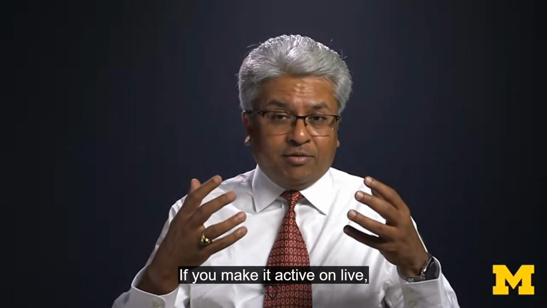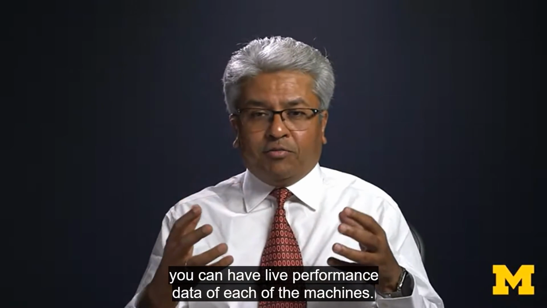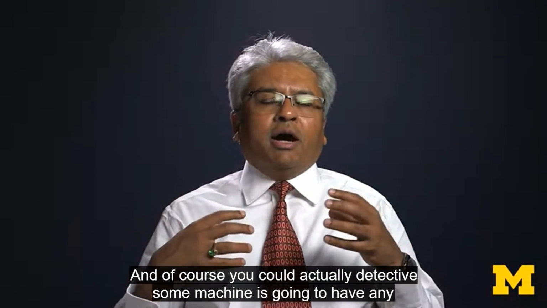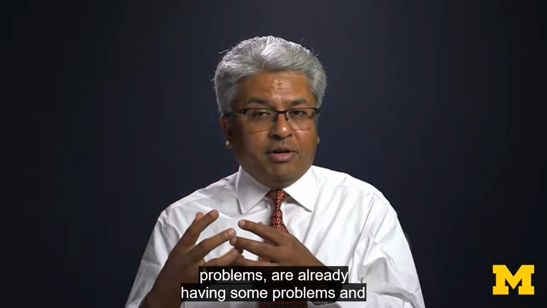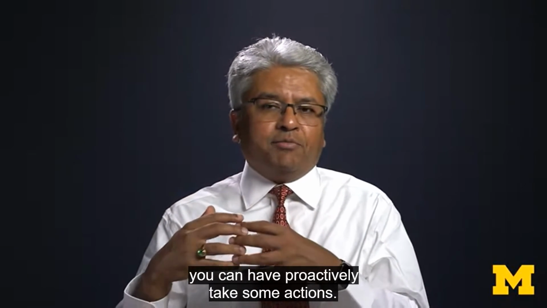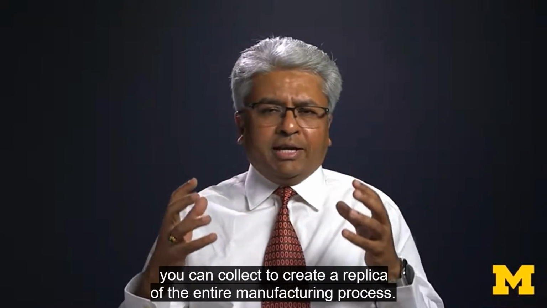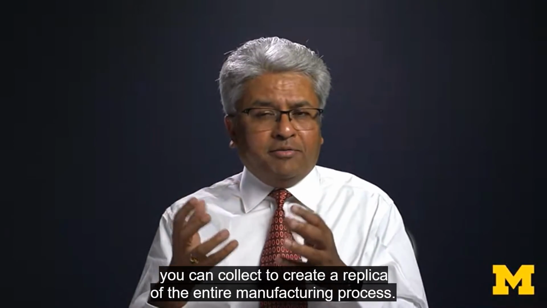And of course, once they have the asset on the ground, if you make the digital twin active and live, you can have live performance data of each of the machines. You can have full transparency of the operations. You could detect if some machine is going to have problems or already having problems, and you can proactively take action. These are some of the benefits, and some of the data that you could collect to create a replica of the entire manufacturing process.